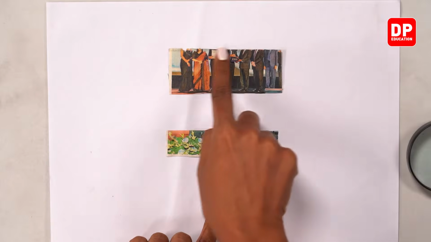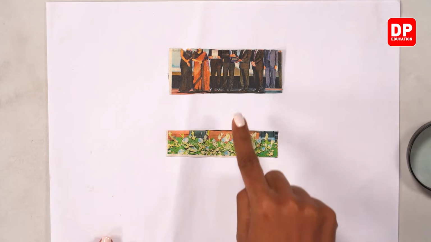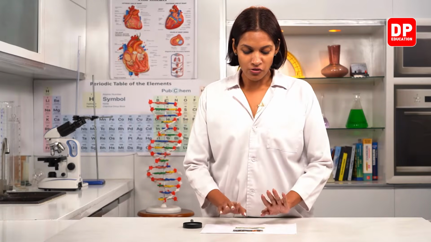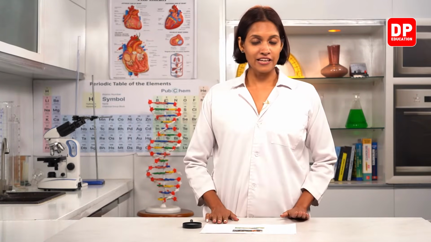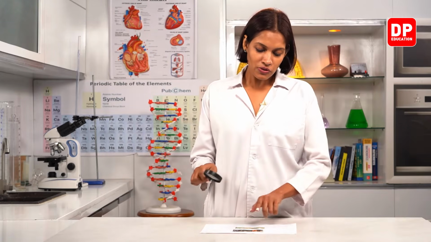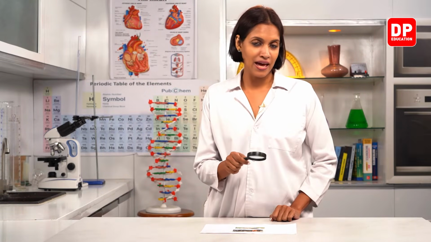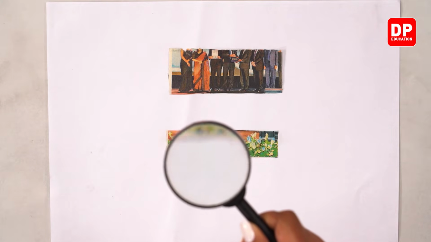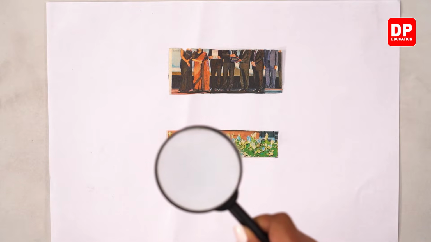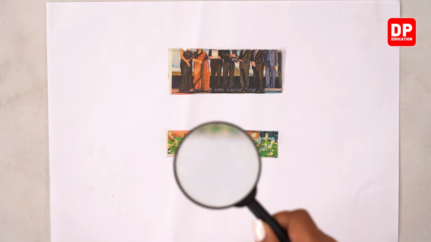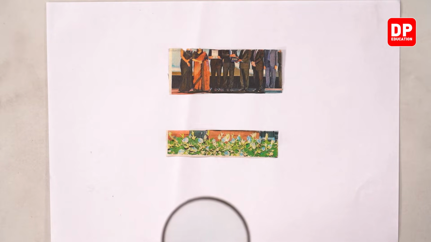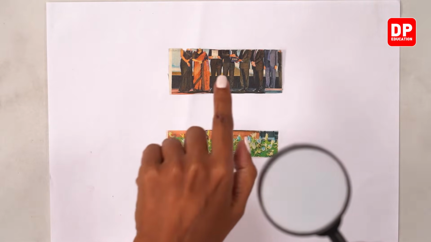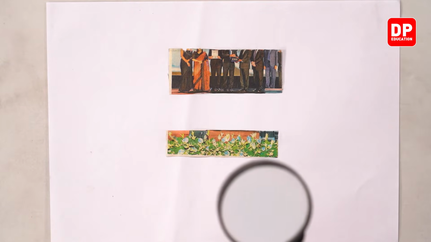Now, look at this one. These are the pictures taken from newspapers. You all can see there are two small pictures, right? We can see them as a normal picture with our naked eye. Now, I'm going to observe these pictures through the hand lens. Right, let's see. So when I look at these pictures through the hand lens, it's very clear that even though we can't see with the naked eyes, these pictures are made up by combining very tiny dots, children.